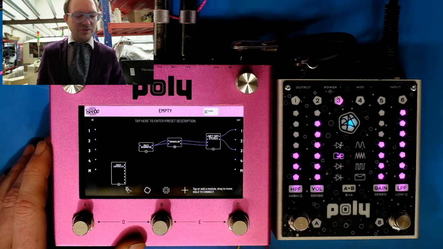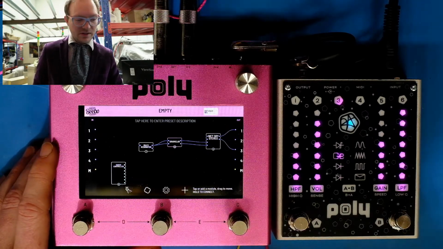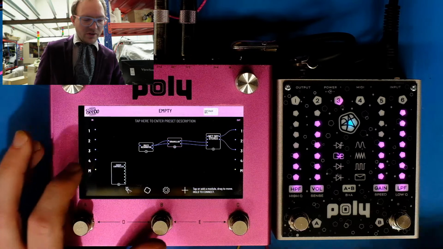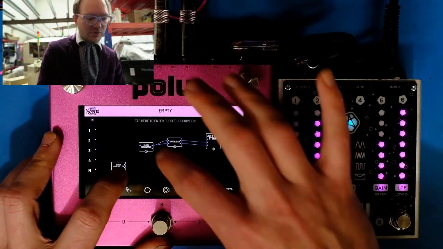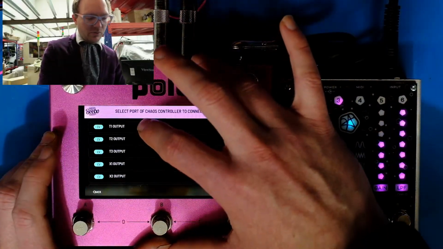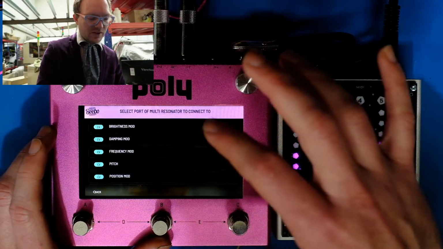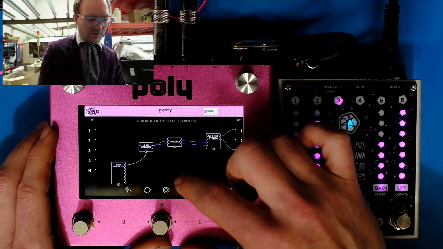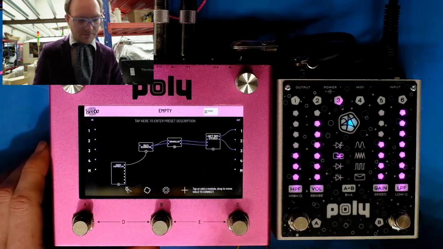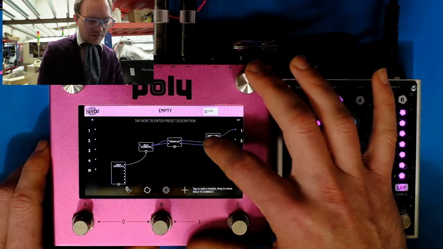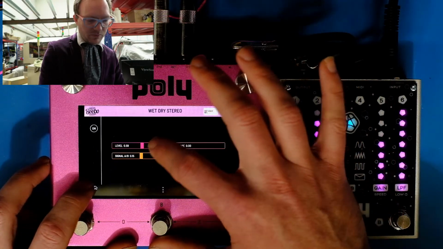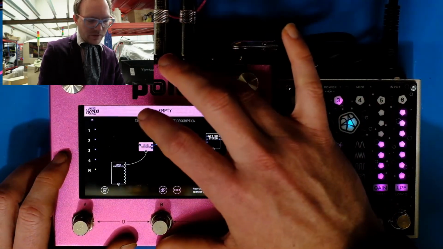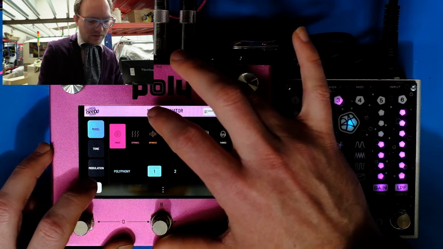Now, to get some sounds out of the multi-resonator, we will run a trigger from the chaos controller, which we've talked about in a previous video. We'll grab a T out, which is our triggers, into the strum of the multi-resonator. And we've set a level here, so they will get less noisy and strings.